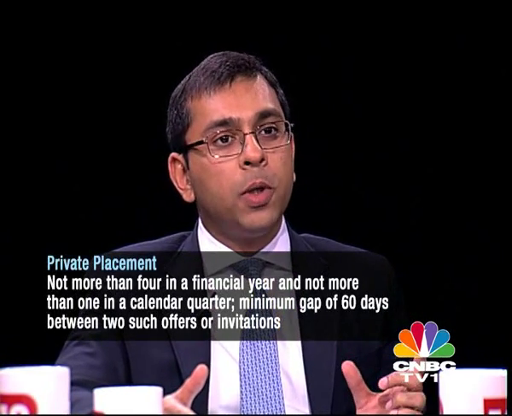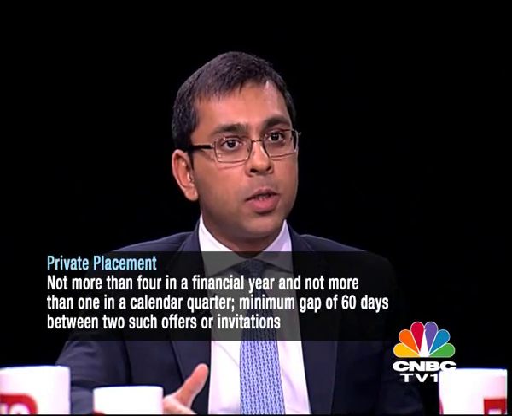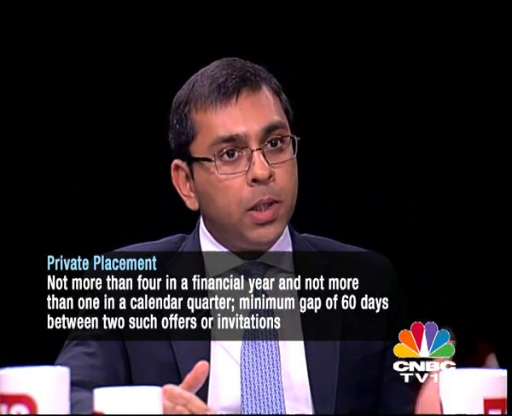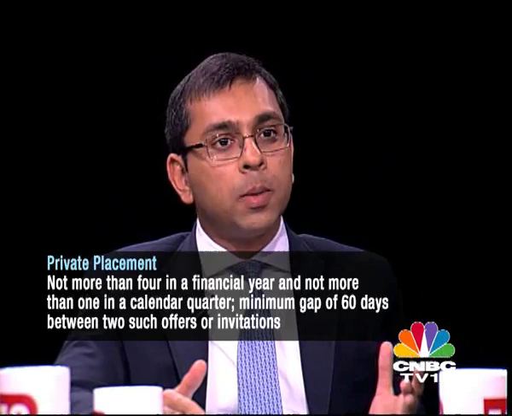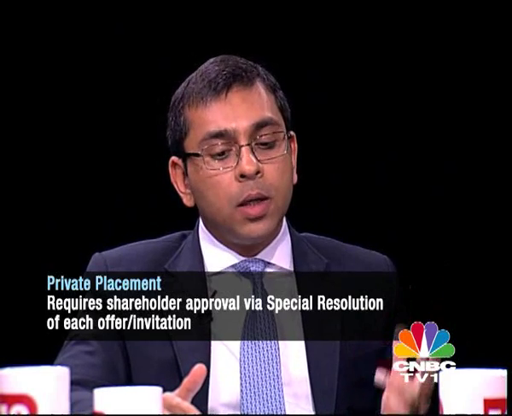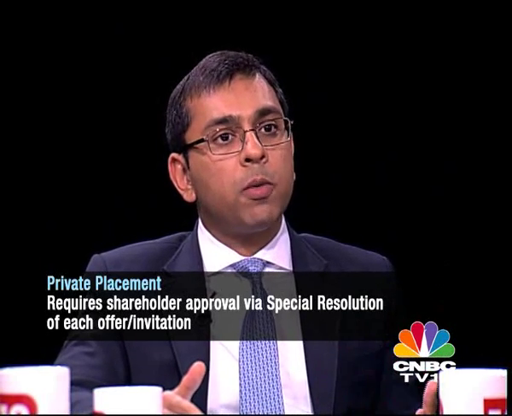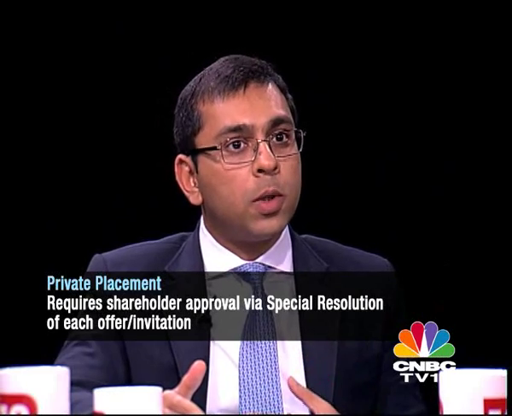Now, there is a cooling off period between two private placements under the rules. So you can't do a QIP and preferential allotment around the same time. That's one. Second is, every time you need to do a private placement, you need to go back to the shareholders. SEBI used to allow you a 1-year window to do QIP transactions under one resolution.